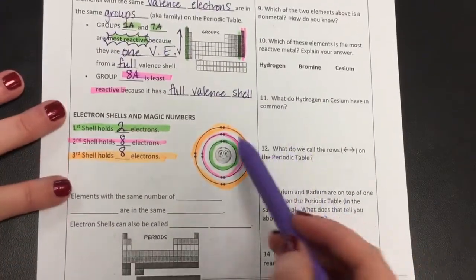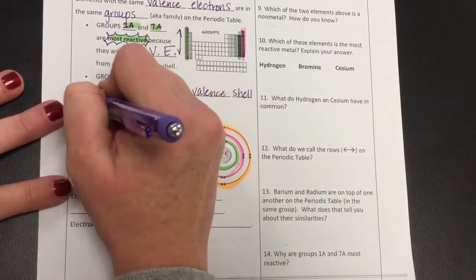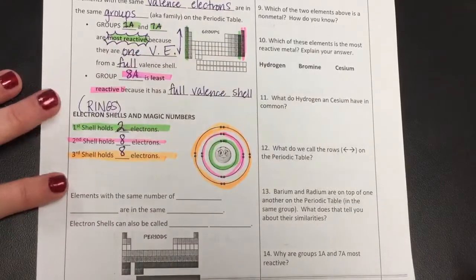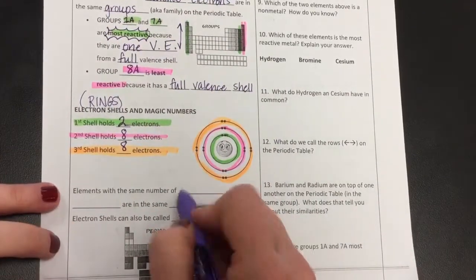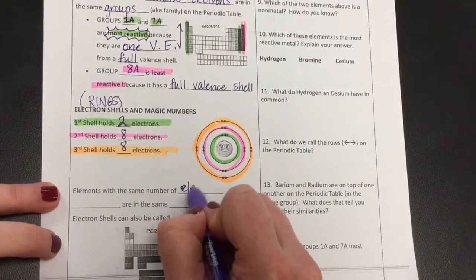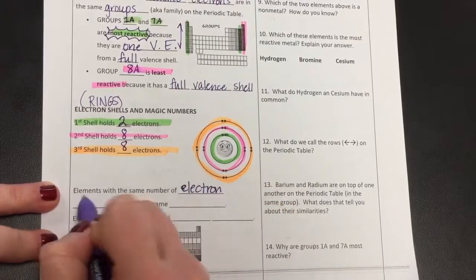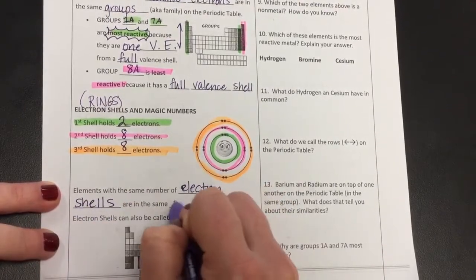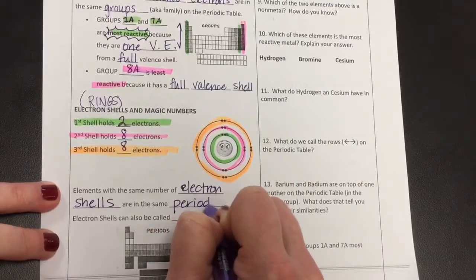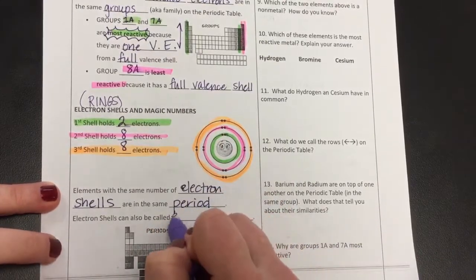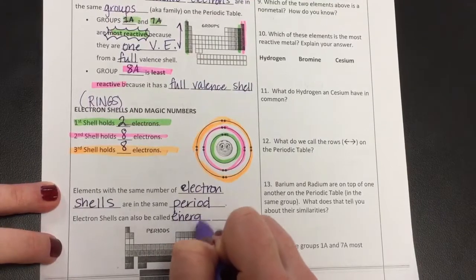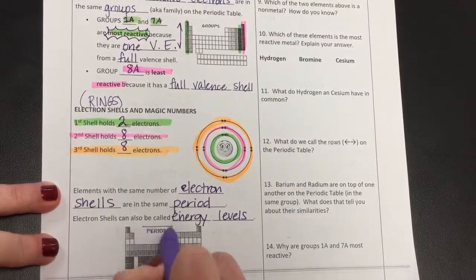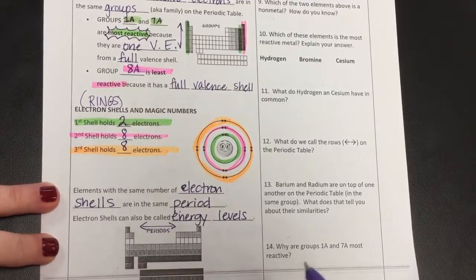Electron shells, we know, are these rings. If you'd like to recall that electron shells are rings, you can write in rings up there. Elements with the same number of electron shells are in the same period. Electron shells can also be called energy levels. Remember that periods are sideways and that there are 7 total.